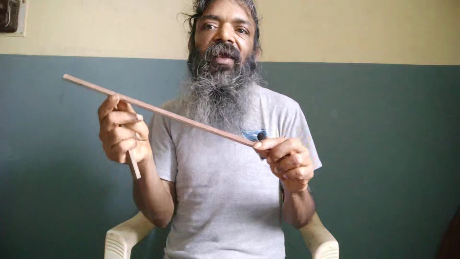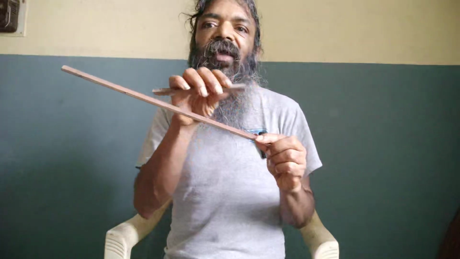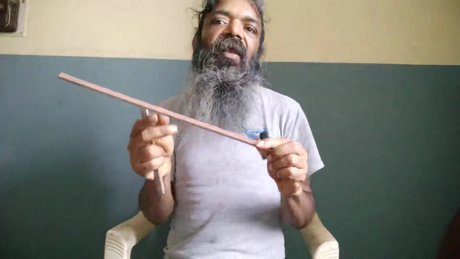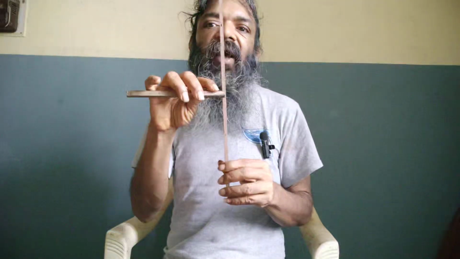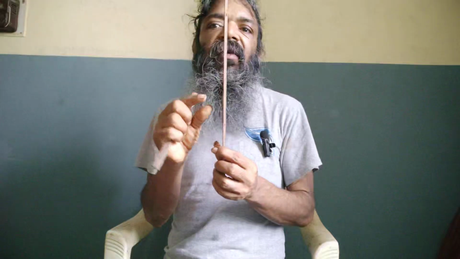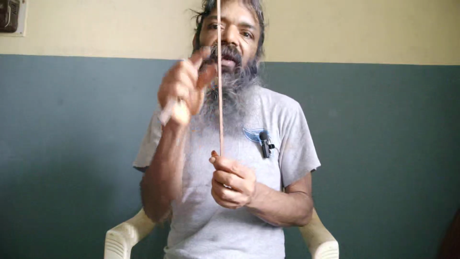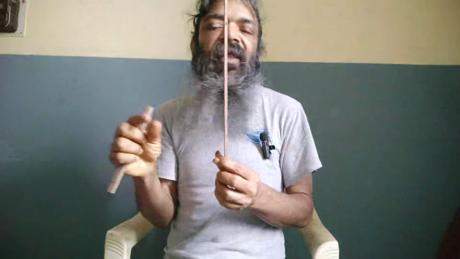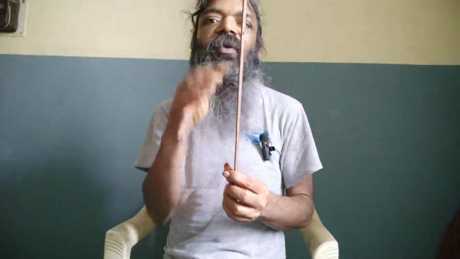But if r is rotating like this and F is this, then work done will be less. If it becomes orthogonal to F, then work done will be 0, because it cannot move anything in the y direction. So no work done.